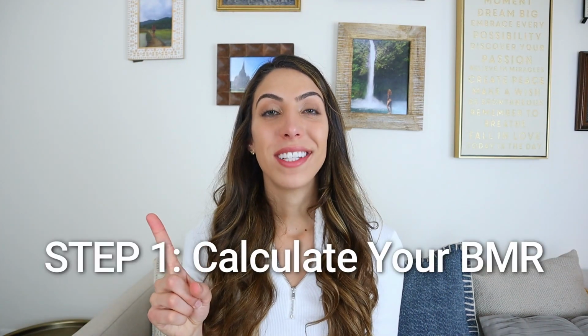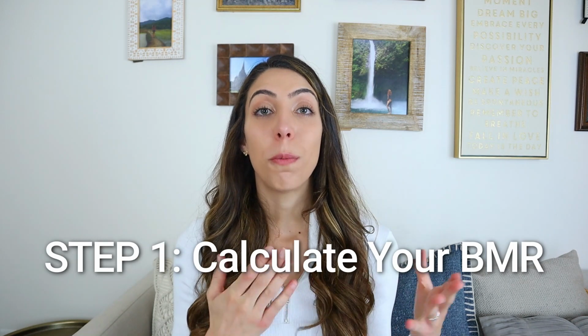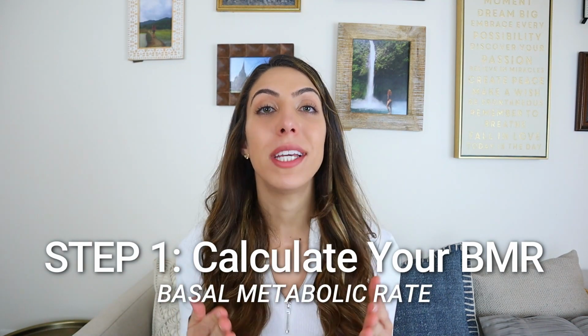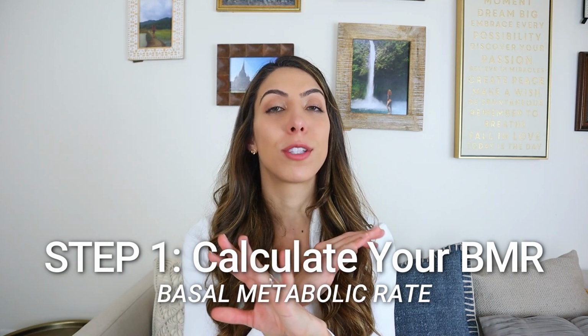All right, step one is to calculate your BMR. So BMR stands for basal metabolic rate. And what this means is basically how many calories you would burn if you were doing absolutely nothing all day. So if you were to lay in bed all day, not even eat, not even walk around to go to the bathroom, just be at complete rest, it is how many calories your body would naturally burn.